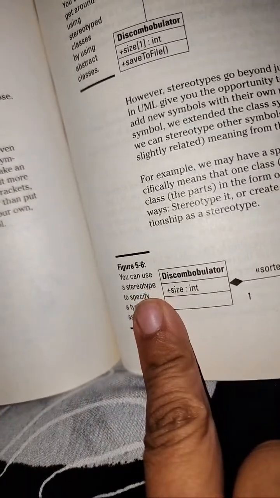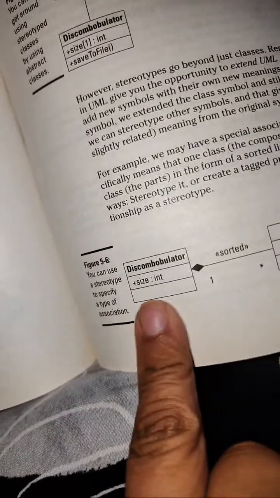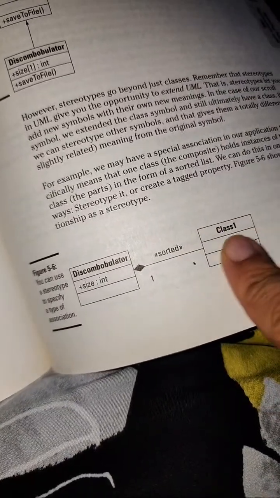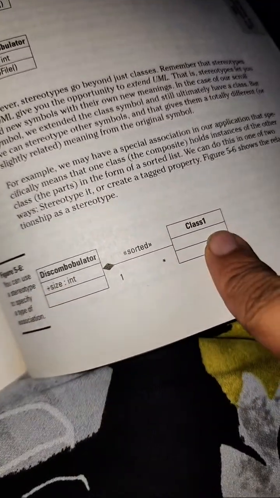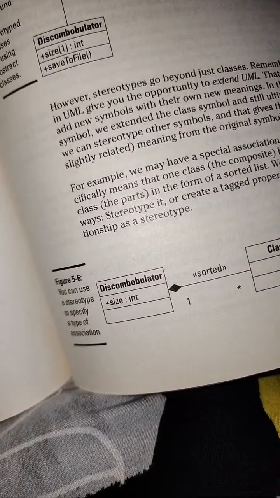Okay, here's figure 5-6. It says you can use a stereotype to specify a type of association. So here's the discombobulator, and they're showing how the discombobulator is a sorted stereotype of class 1. So this is shown as a stereotype relationship, and then we're going to look to the next page to look at how it can be set as a tagged property.